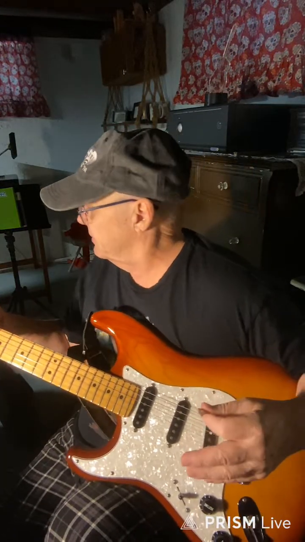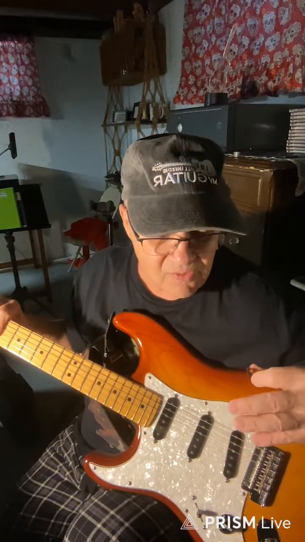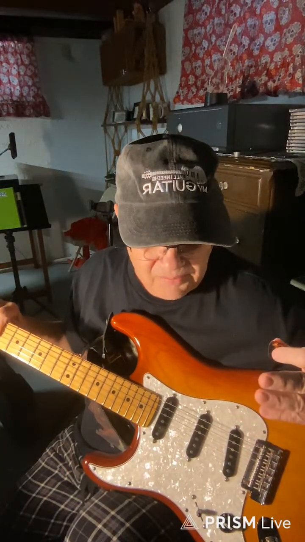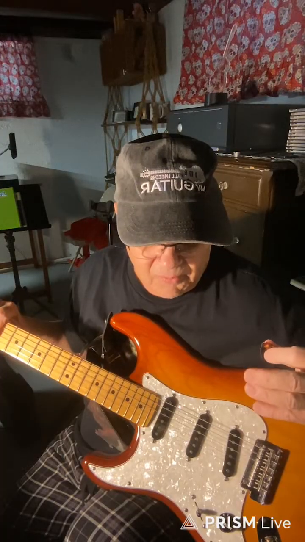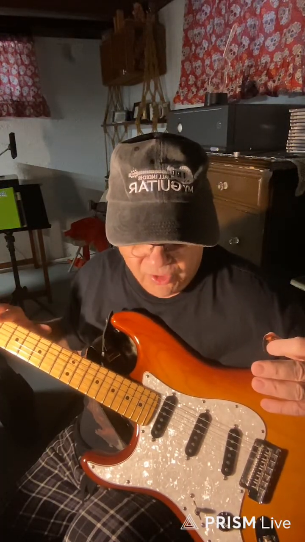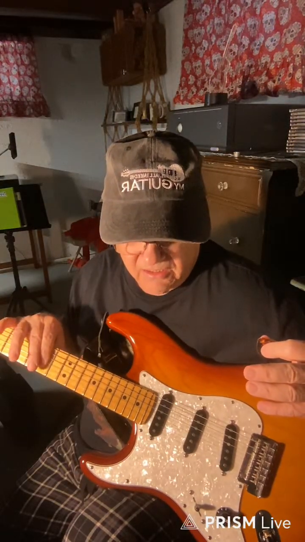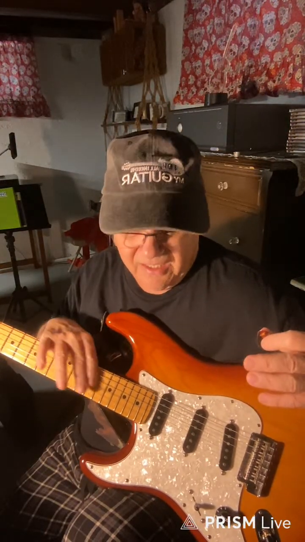And the names of these modes, I should have got the book out because I can't remember all the names, and I can't remember them all in order, but you have the Ionian, the Dorian, the Lydian, the Mixolydian, the Phrygian, and the Aeolian. I believe I pronounced them pretty close to the right.